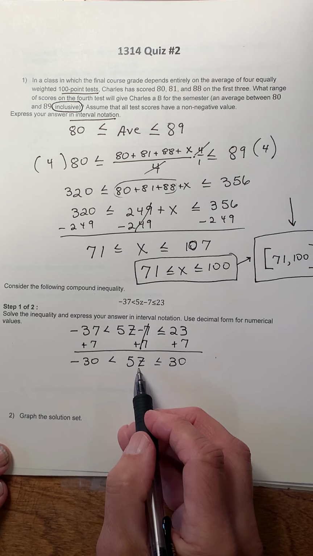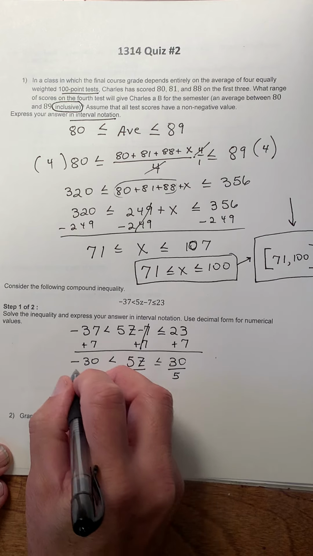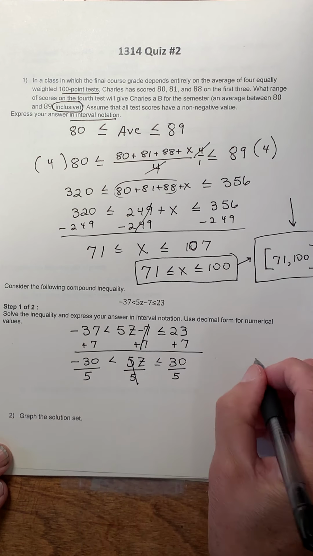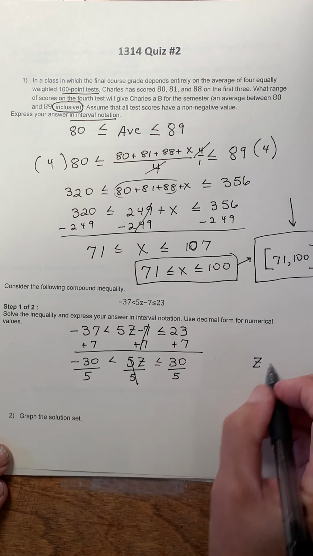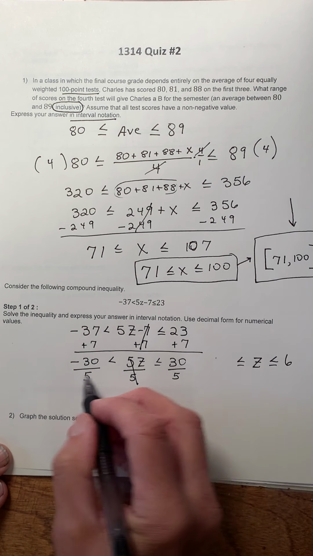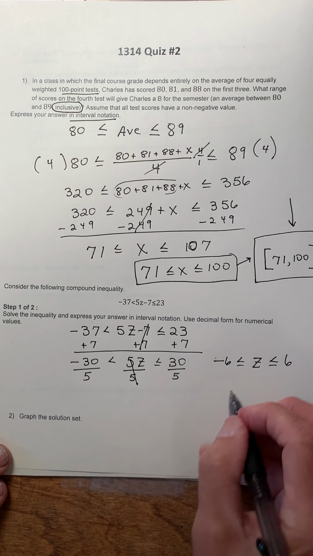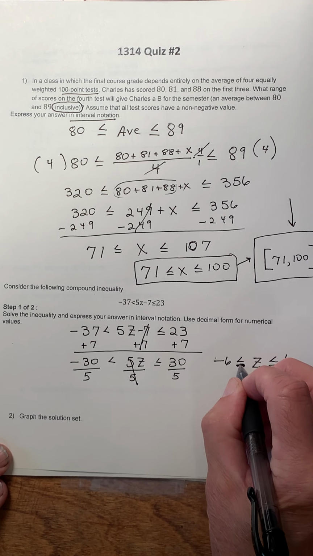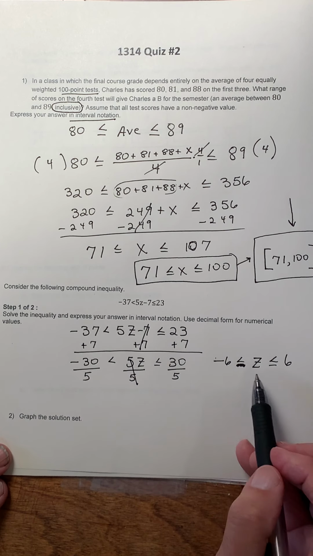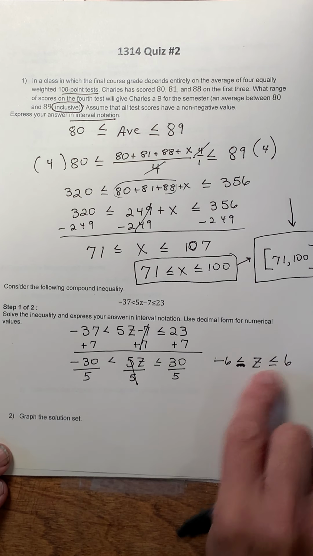I have 5z. I don't want 5z, I want z. So I'm going to divide all parts by 5. That means z is somewhere in between and including positive 6, and negative 6. Now, look what I did: no equal sign there. So watch those details. So z is somewhere in between negative 6 and positive 6, including positive 6.